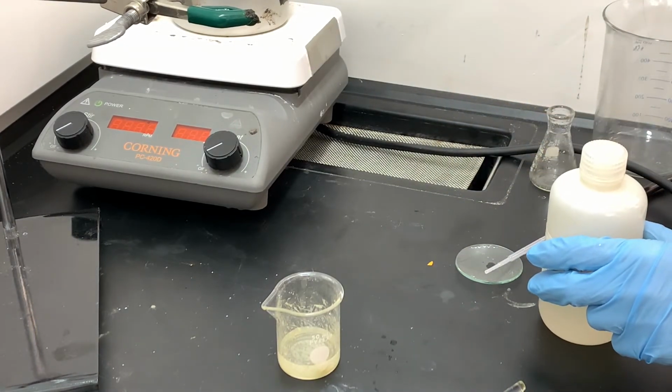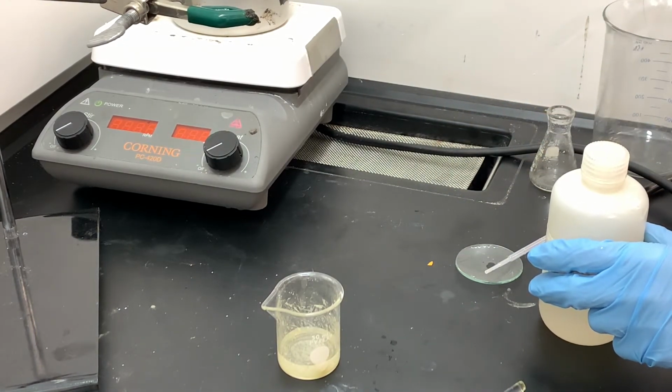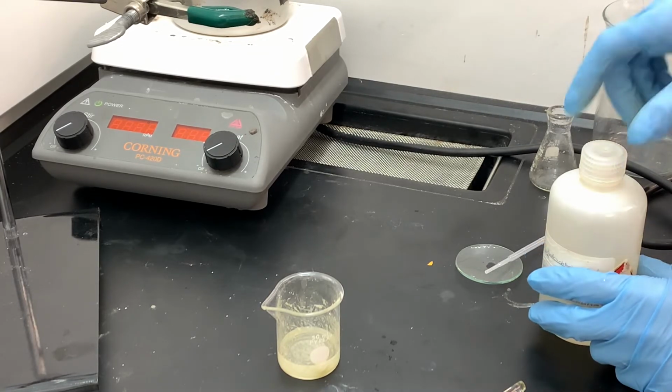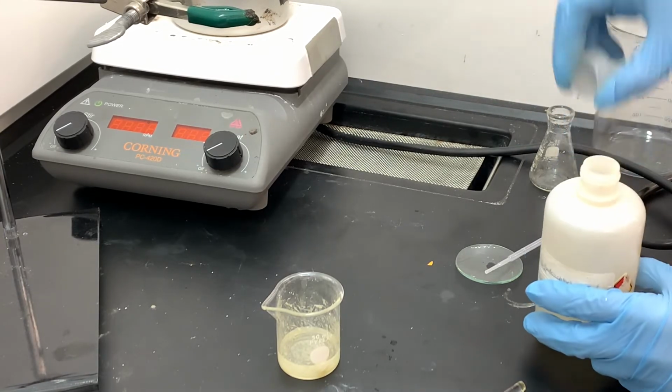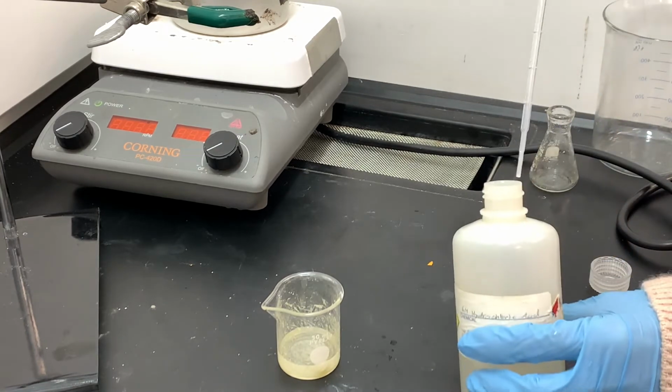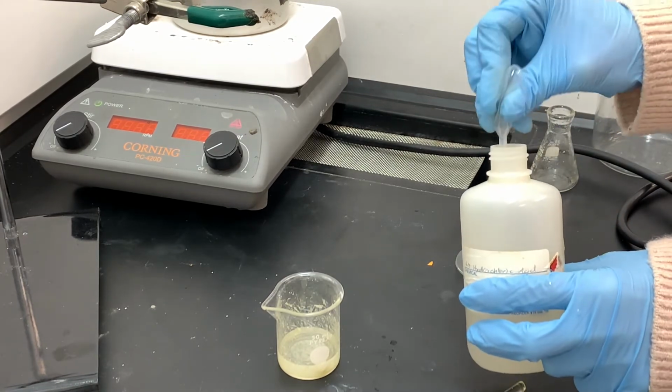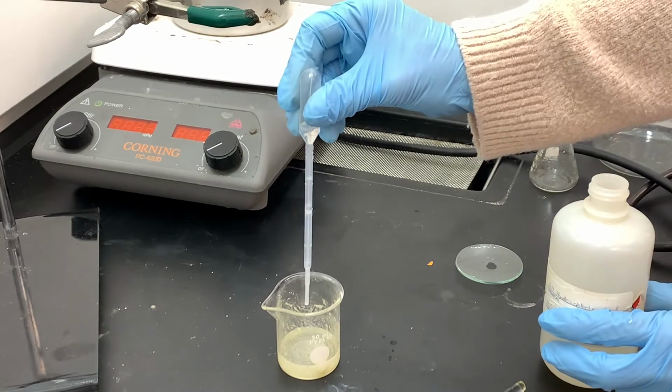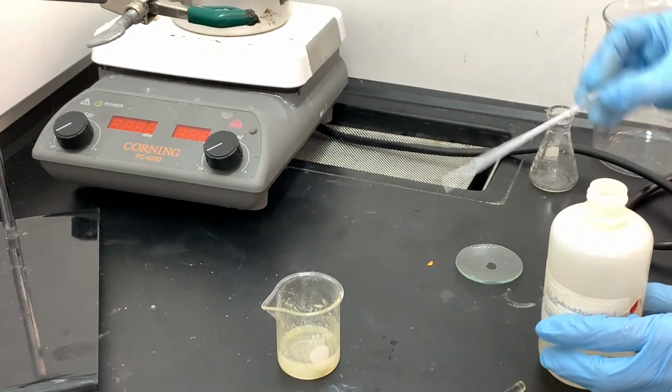So I'm going to add a little bit more of the 6 molar hydrochloric acid to get that pH down really low. And again, with adding the hydrochloric acid, there isn't any kind of danger associated with adding too much. We are trying to make a carboxylic acid, so having a really acidic pH isn't going to hurt anything at all.